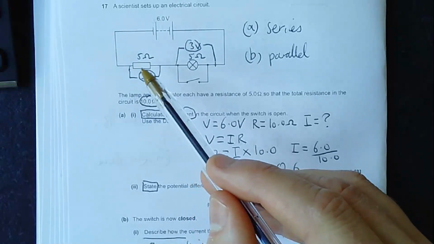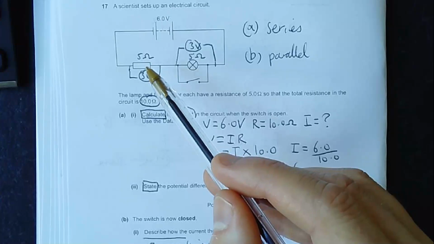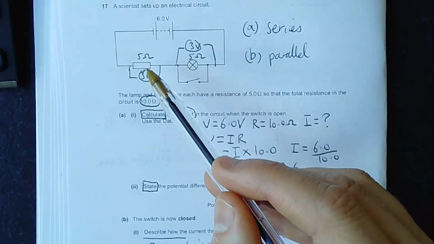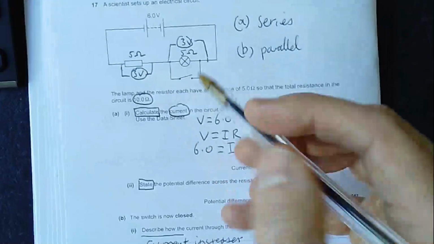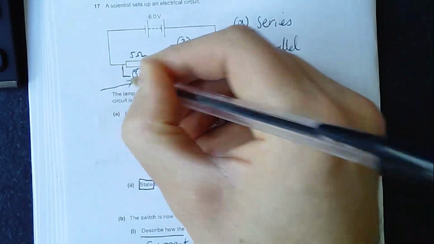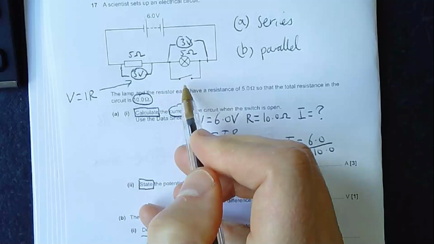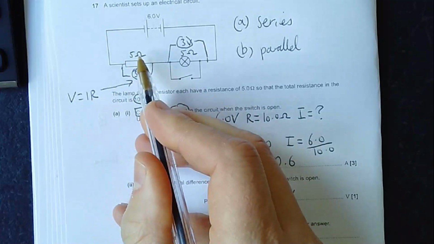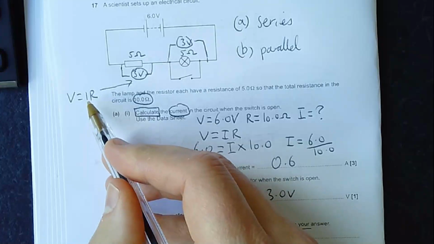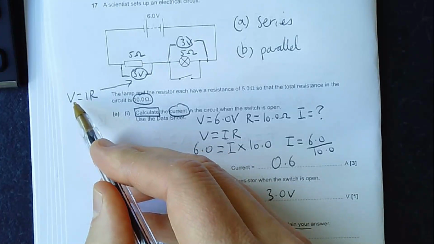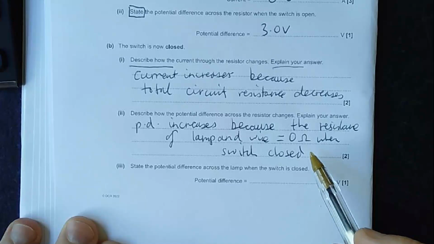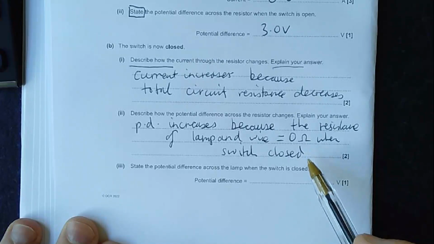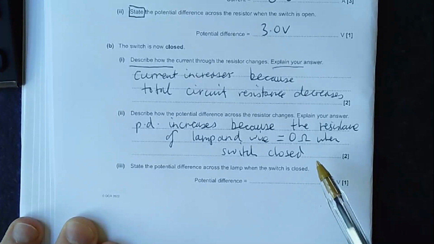So because this resistor has a bigger current flowing through it, if you double the current, then you're going to double the potential difference across it, because remember, V equals IR. If the current is twice as big with the switch closed, the resistance of the resistor is still 5 ohms, so you're going to double the potential difference. That's another way of explaining the same thing. You could say that the potential difference increases because the current flowing through it increases.